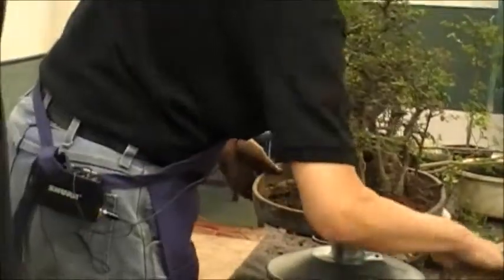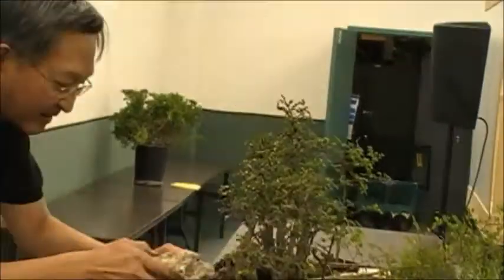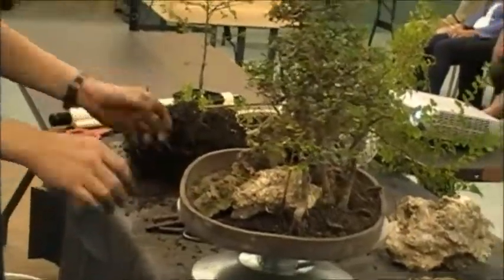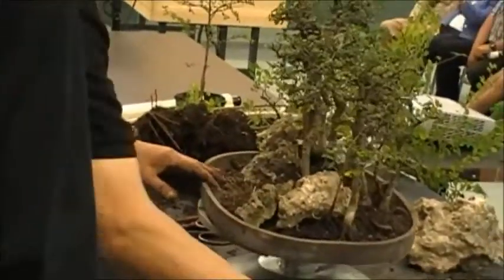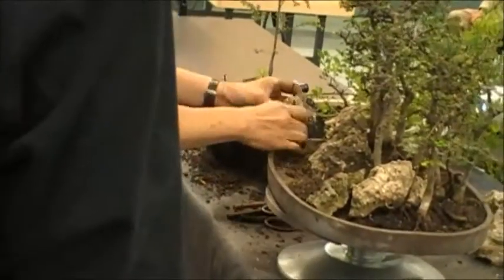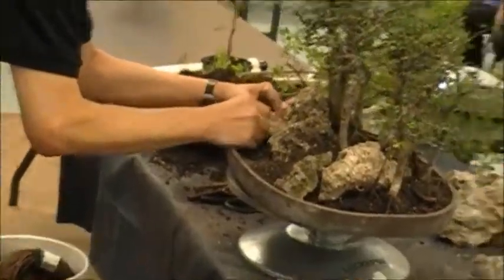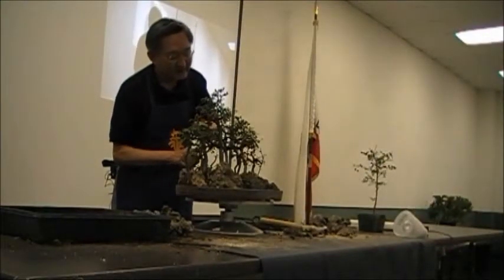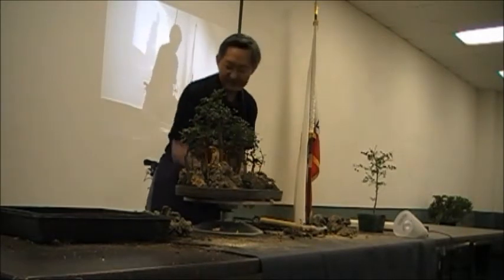Okay, now I'm set with the trees, and I'm going to add some rocks. Just set it in, and it looks kind of natural. Then that's it. So this is pretty much what you're going to see on this Saikei.